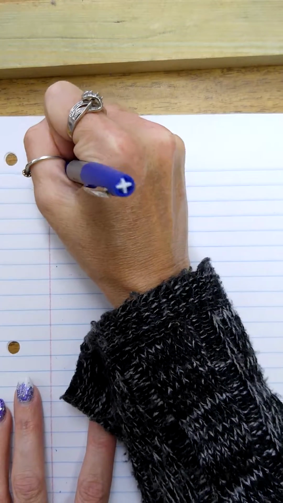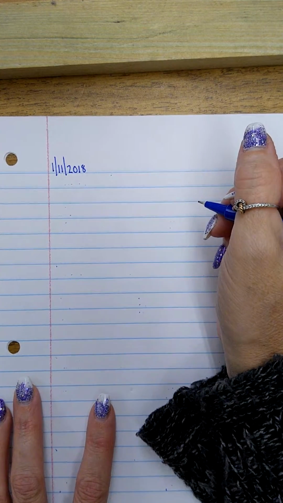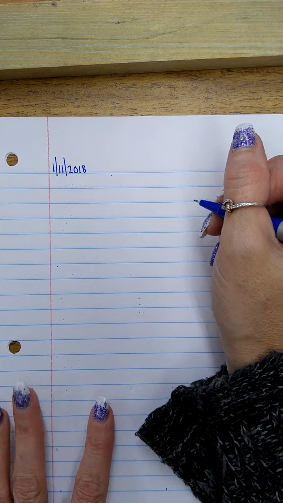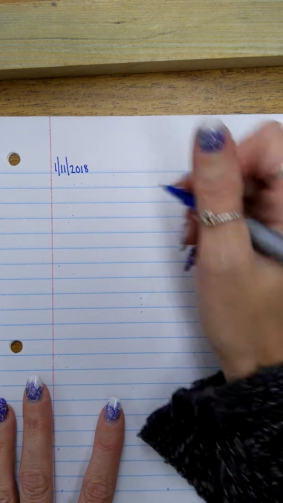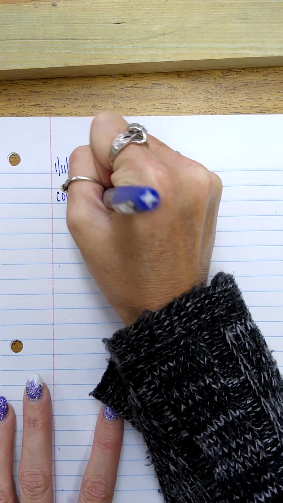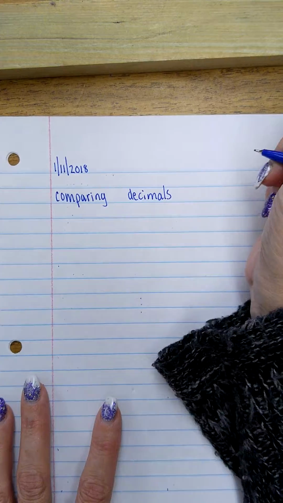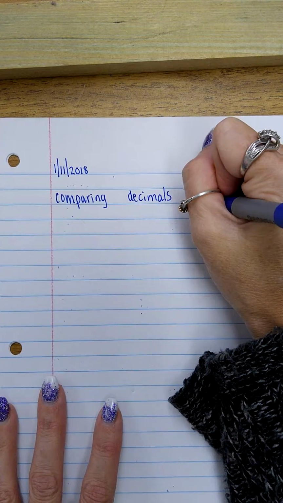Today is January the 11th, 2018, and we worked on, oh my goodness, I just drew a blank. We worked on comparing decimals. See, I had to think about it. Comparing decimals, comparing decimals using symbols.